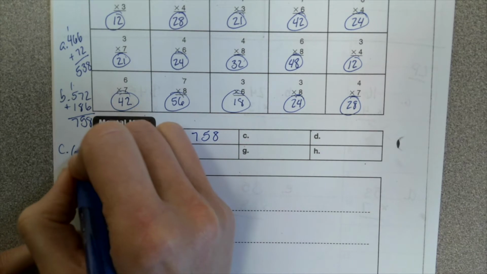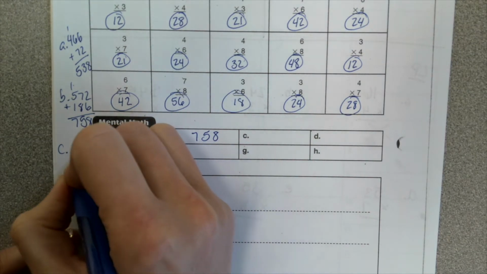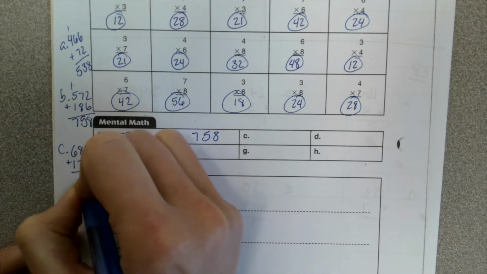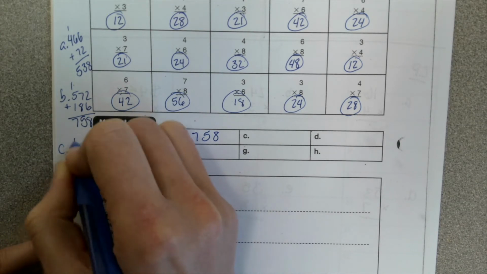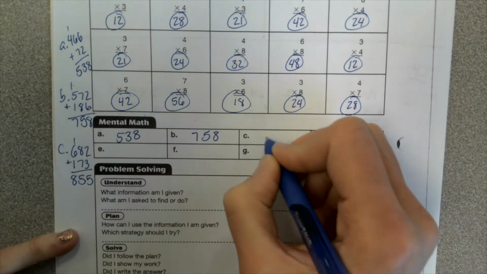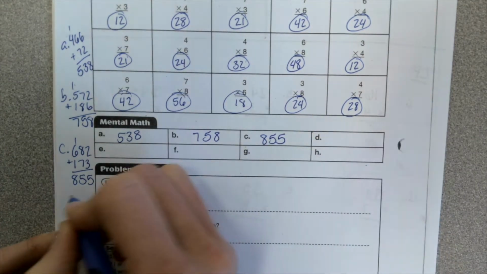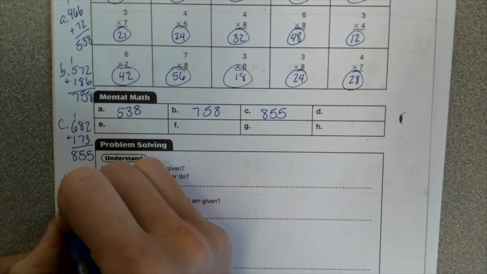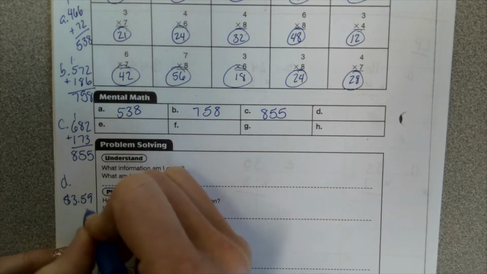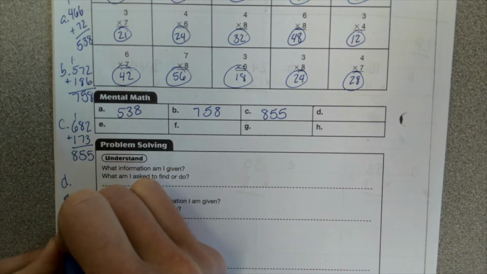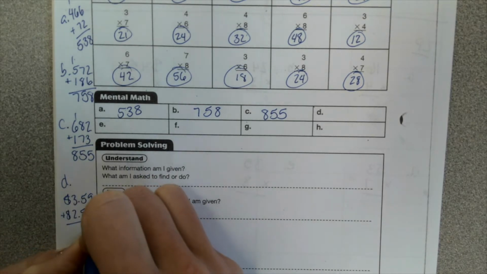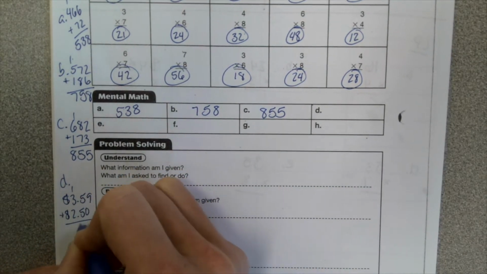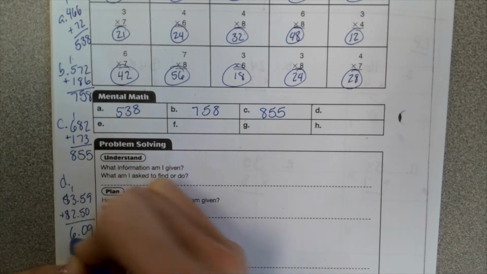C, 682 plus 173. 2 plus 3 is 5. 8 plus 7 is 15. 1 plus 6 is 7 plus 1 more is 8. D says $3.59 plus $2.50. 9 plus 0 is 9. 5 plus 5 is 10. 1 plus 3 is 4 plus 2 is 6.